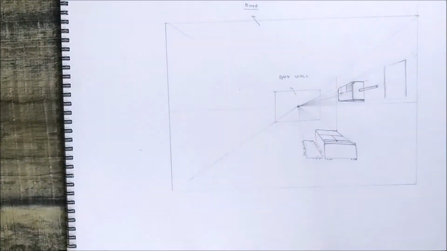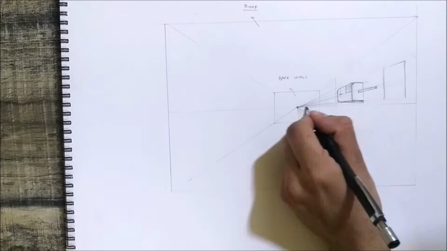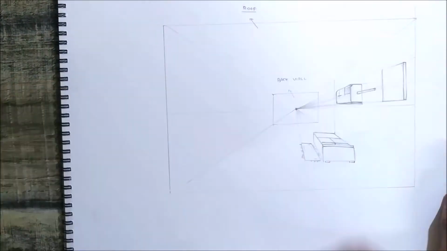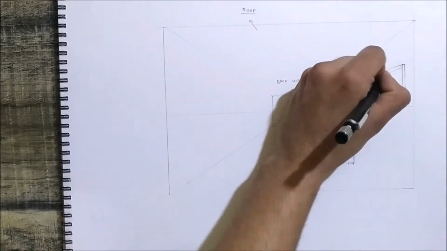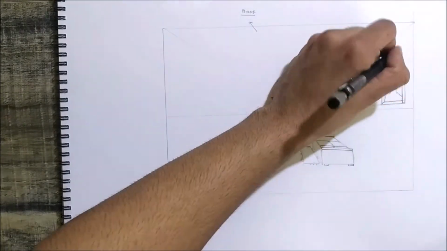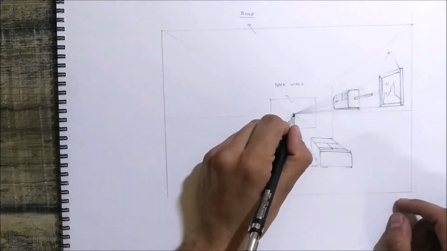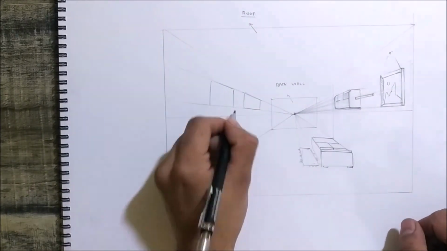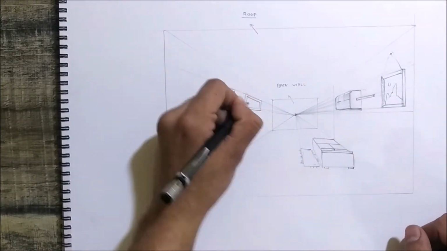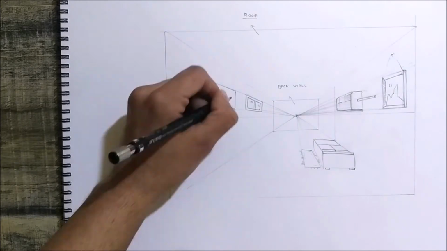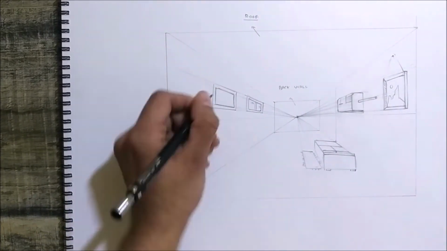Everything that you will draw, try to simplify it just by making a block. And the rule will be the same. Try to draw a block first, then each point should meet the VP, and if you get the right block, you can add details to it according to your requirements.